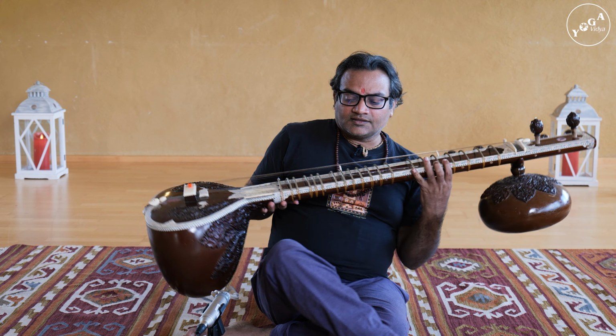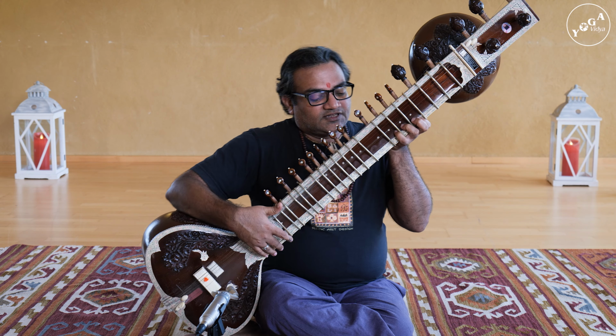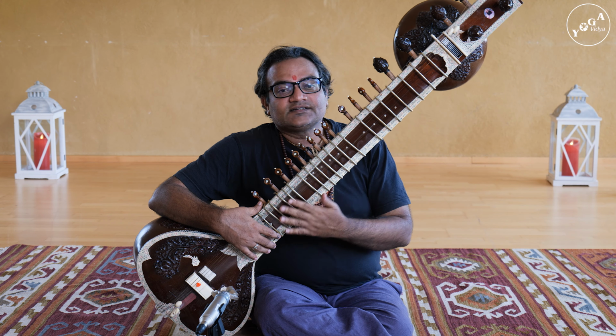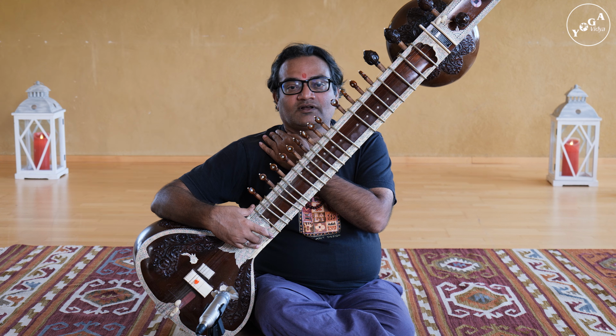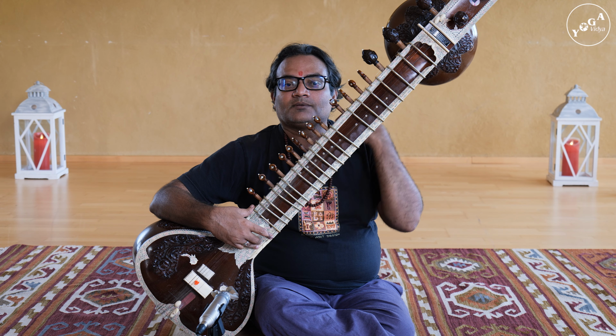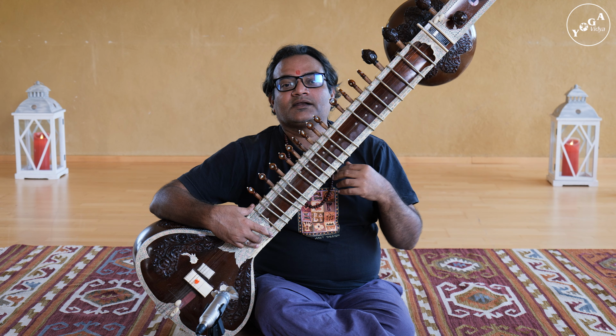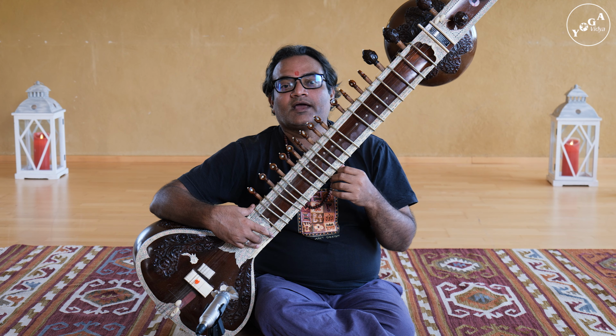So, if we look at the sitar, it represents our energetic system. This part of the sitar, known as danda, is especially symbolic of our backbone, our vertebral column. From the cervical region to the lumbar region, we have 24 vertebrae in our spinal column. In order to represent these vertebrae, we have musical frets in the sitar.